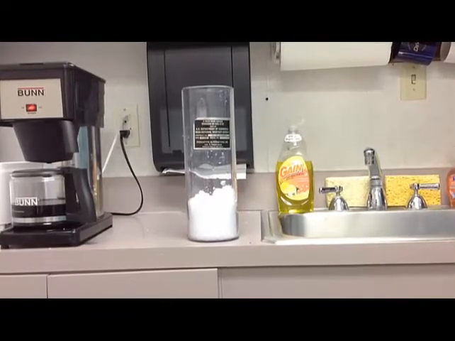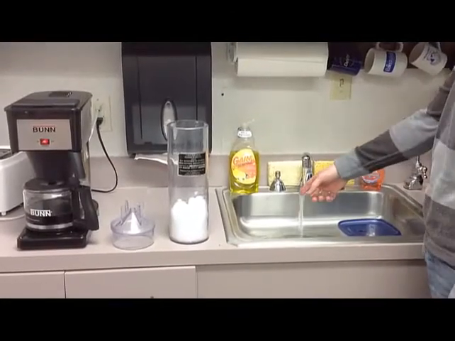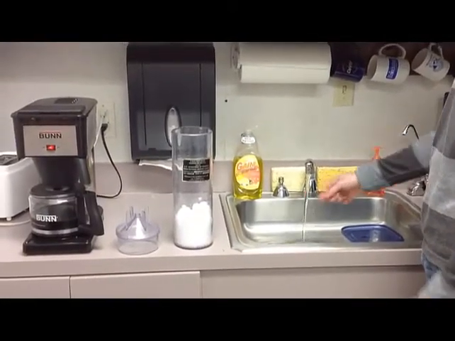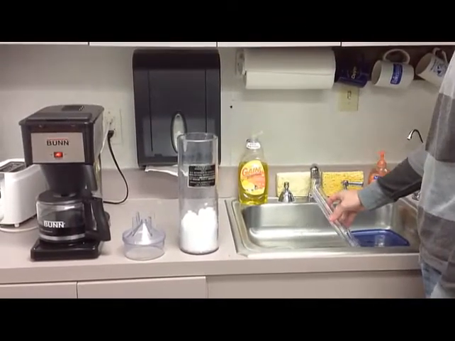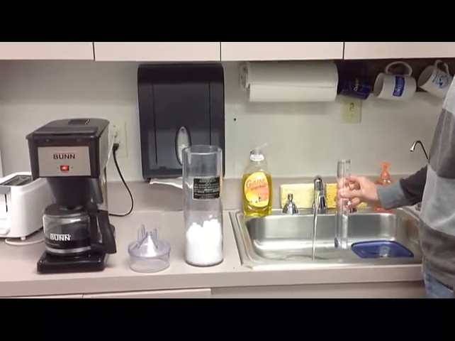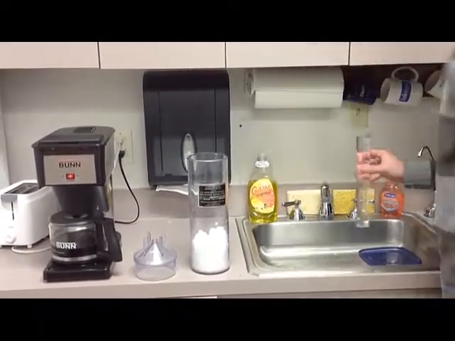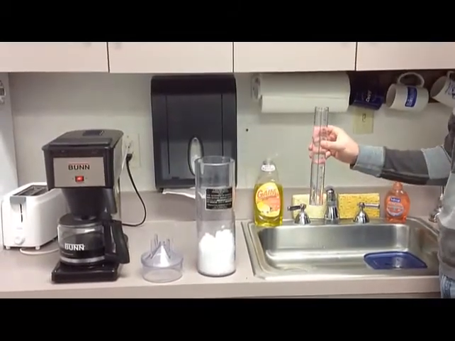Now that we're back inside, we're going to melt the snow in order to find out how much water is contained within our sample. In order to do that, we're going to use what we call the hot water method. Fill your rain gauge up to the 1-inch level with hot water.